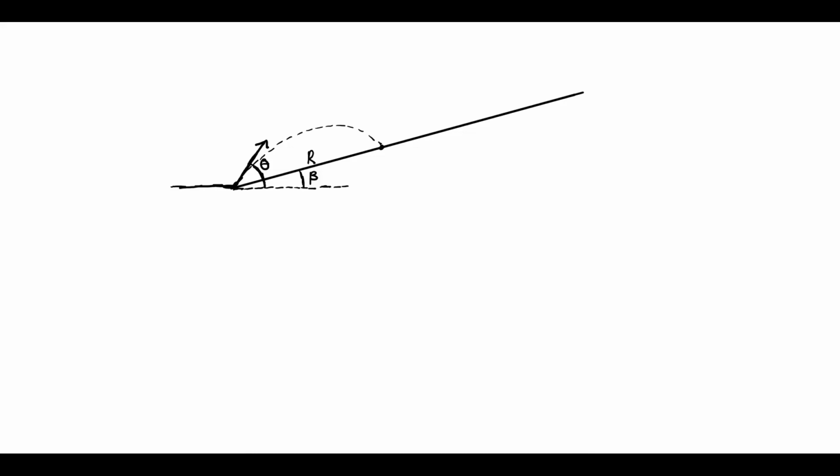Theta is the angle at which I kick the ball above the horizontal, and it follows its trajectory until it hits a point right over here that is a distance r away from the initial point. That distance along the incline will be r, the range, and that will be the value that we're going to try to find in terms of theta, beta, and the initial velocity of the ball, v0.